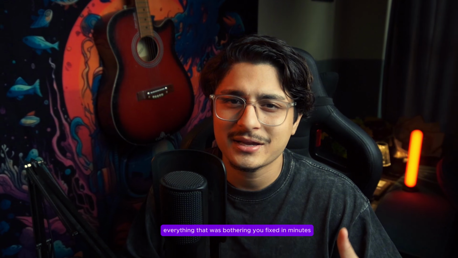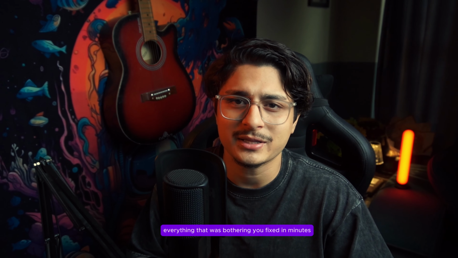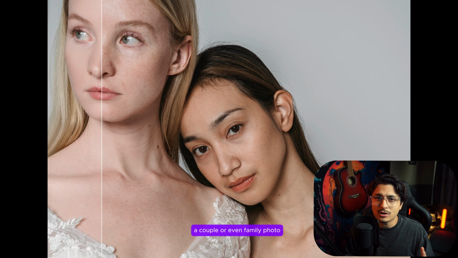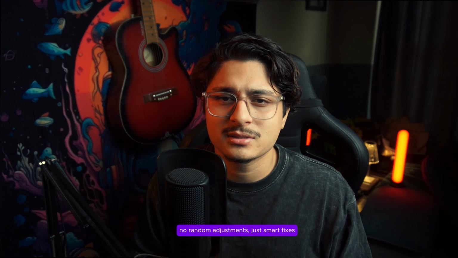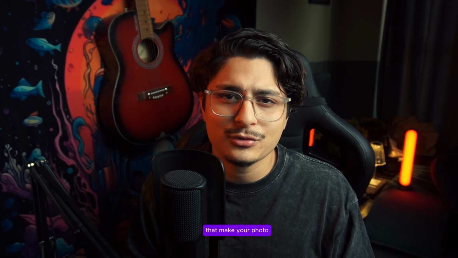And there it is. Everything that was bothering you fixed in minutes. Whether it's a single portrait, a couple, or even family photo, Kumoo AI makes the editing process simple, fast, and natural. No wasted hours, no random adjustments. Just smart fixes that make your photo look like they were professionally retouched.